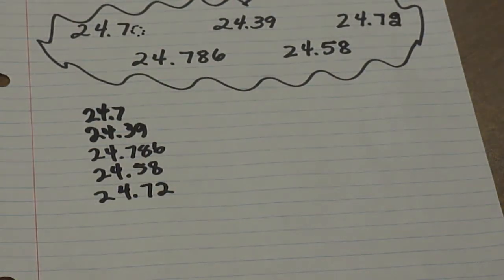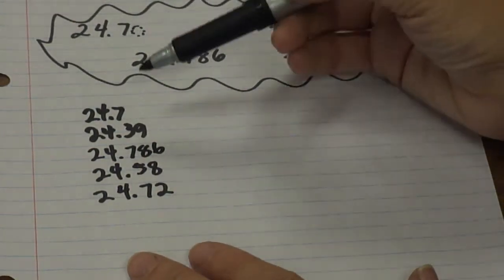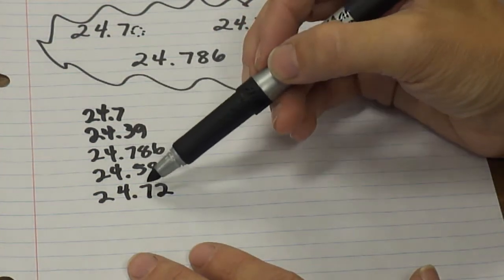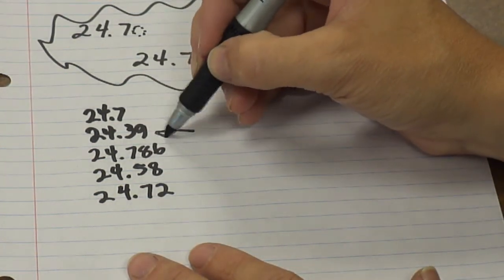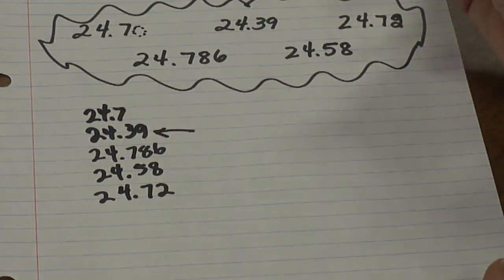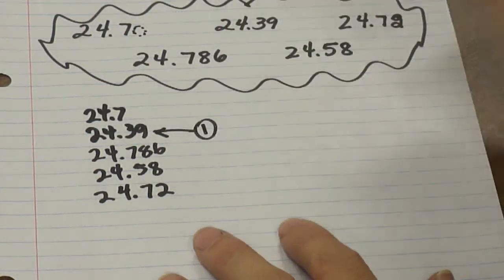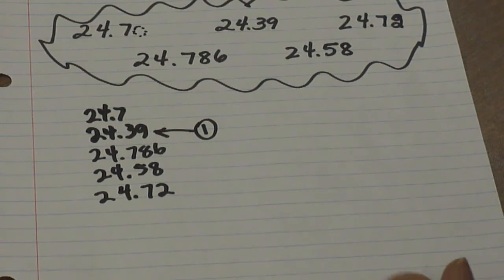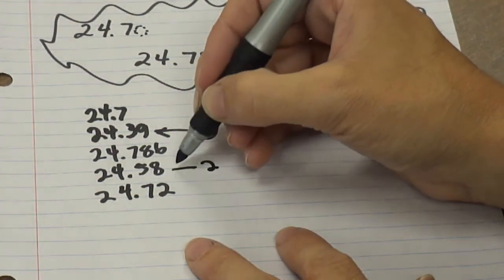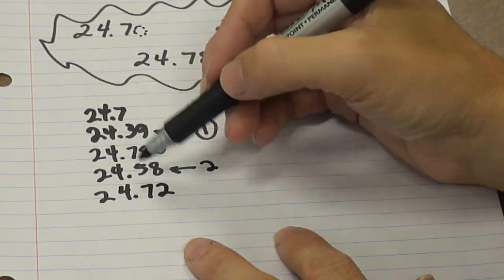They all start with 24 point, so I go to the next digit: 7, 3, 7, 5, 7. I know this is the smallest because it has a 3 in the tenths place. So if I were numbering them from least to greatest, I'd number that number 1. The 5 would be number 2. Now I have 3 numbers with 7s on them.